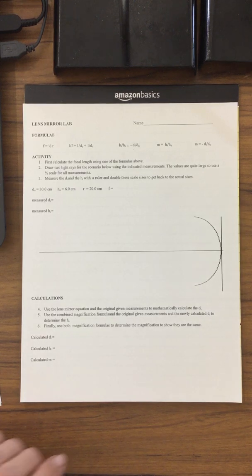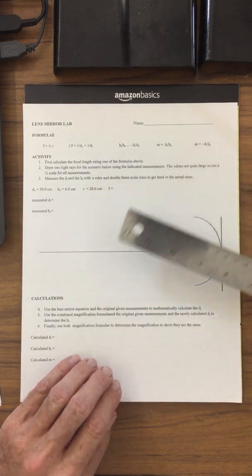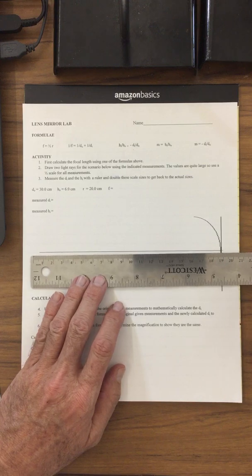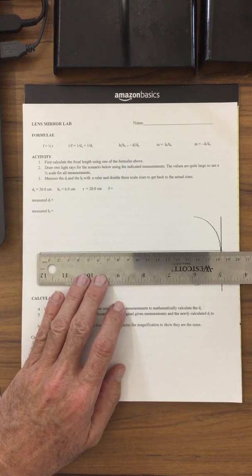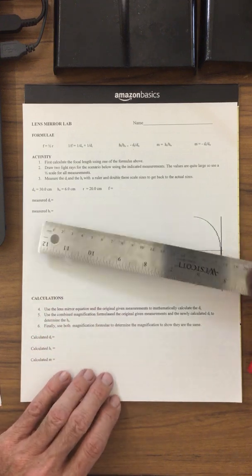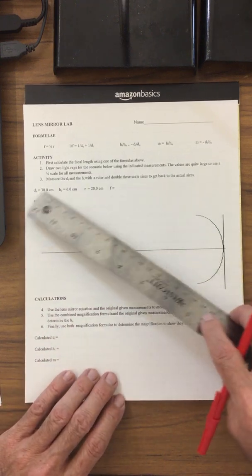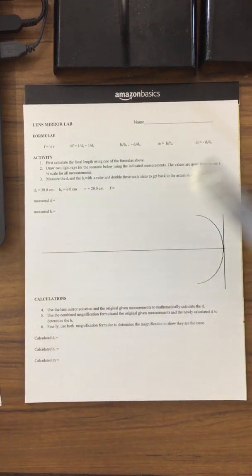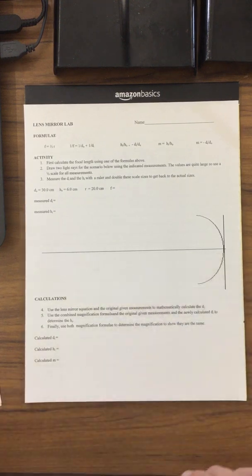For example, the distance of the object is 30 centimeters from the mirror. Well, if you see from the mirror, this line only goes out to 18 centimeters. So I'm going to have to create a half scale. So these values will have to be cut by half in order to fit it on my paper. You might also have to do this on some of your homework problems as well to create a scale so that your drawing fits on your paper.